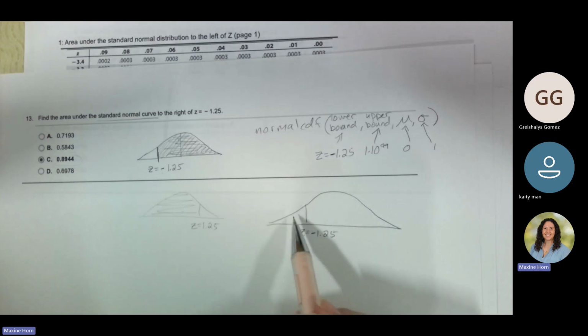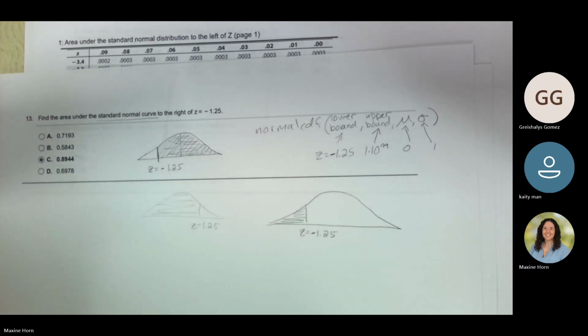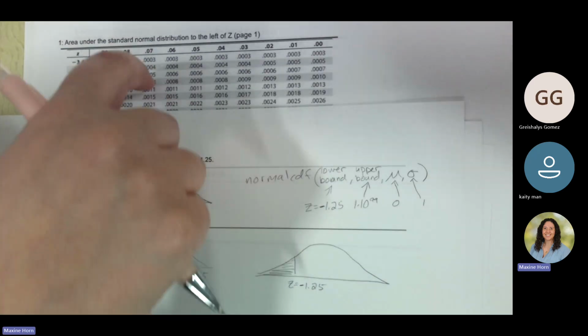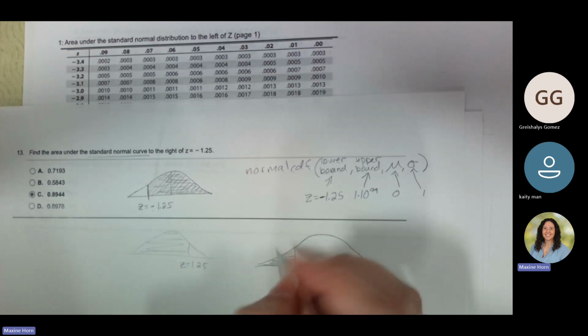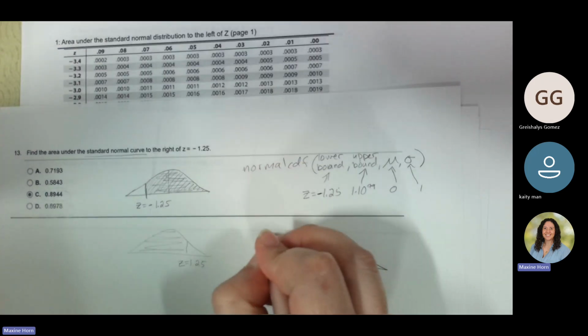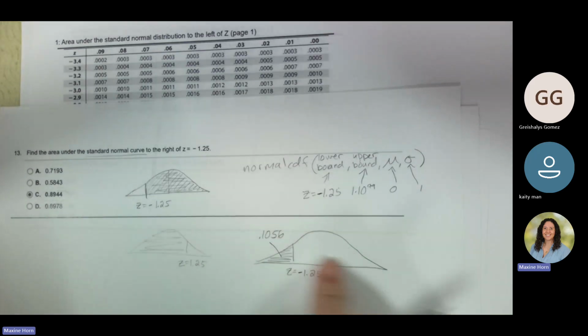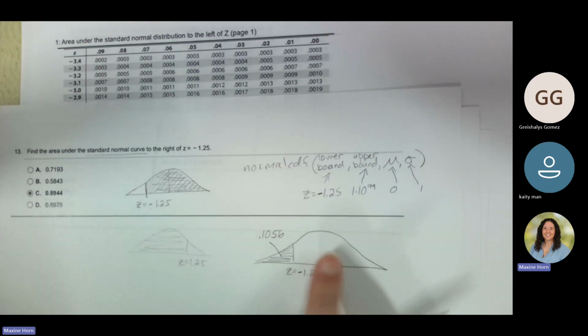That 0.1056 is this, because the chart always gives you the area to the left of the z-score. So if this area is 0.1056, how could I find what this area is? Well, the area under the whole curve is 1.